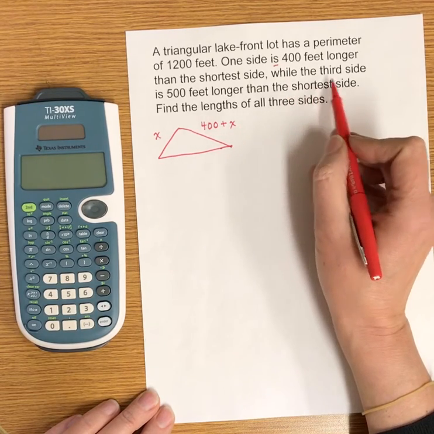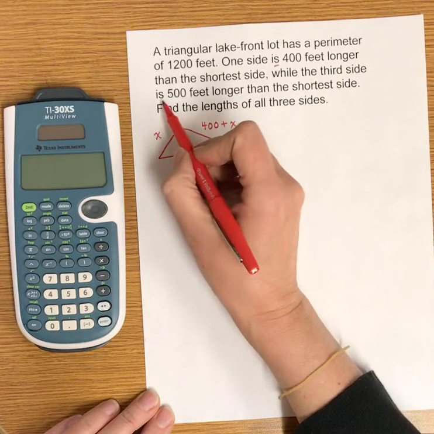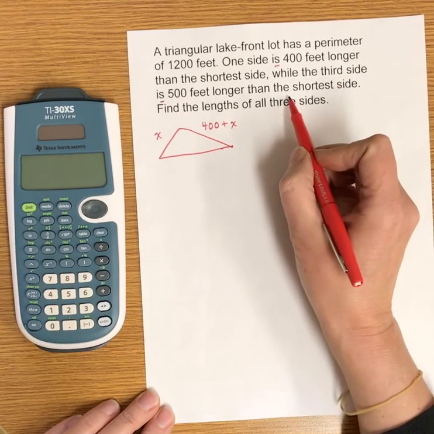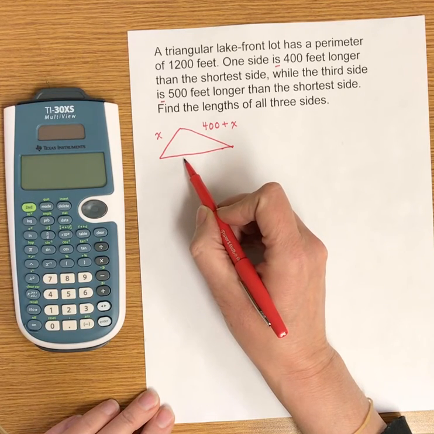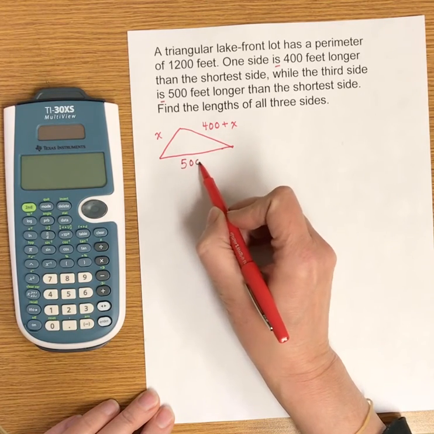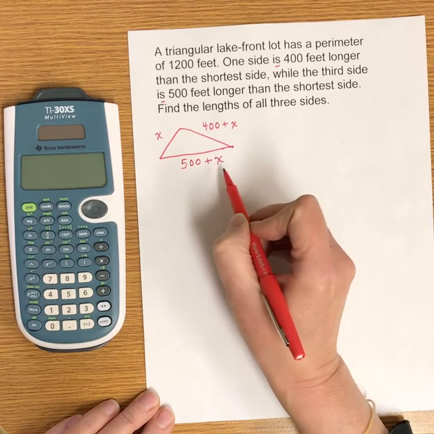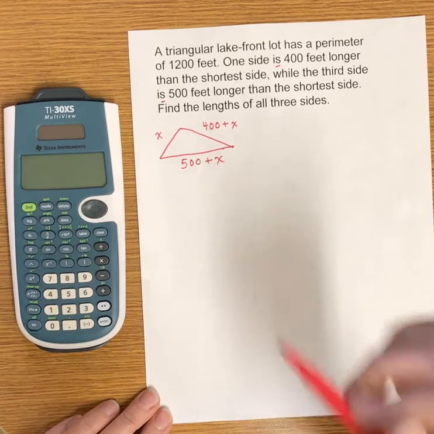We're also told that the third side is 500 feet longer than the shortest side. So 500 feet longer sounds like 500 plus that same x that we were using before.